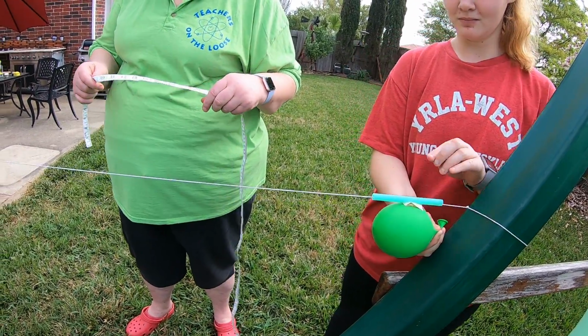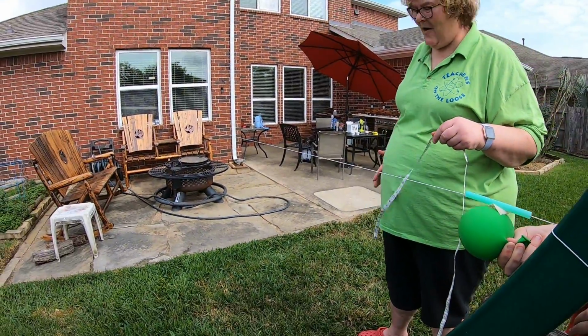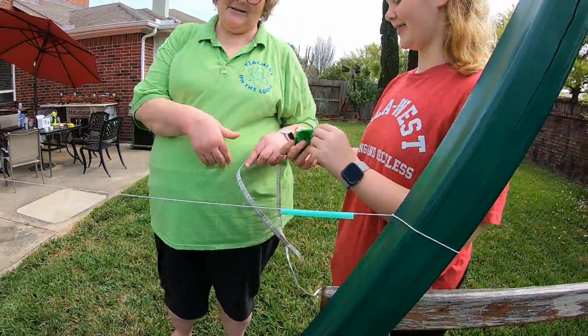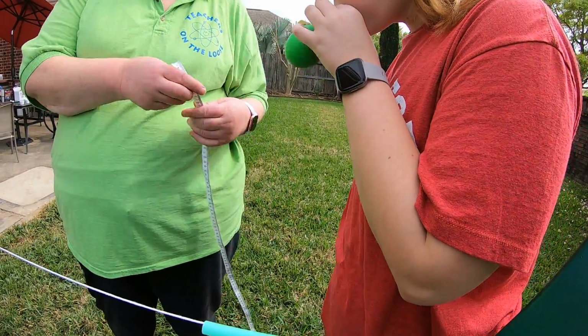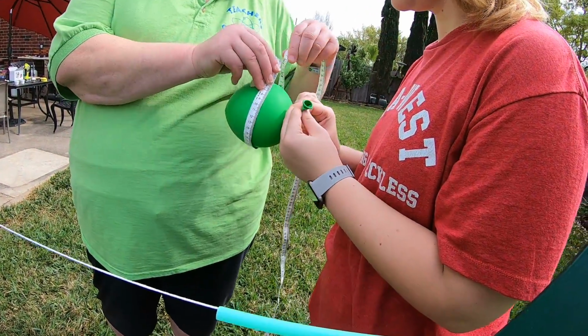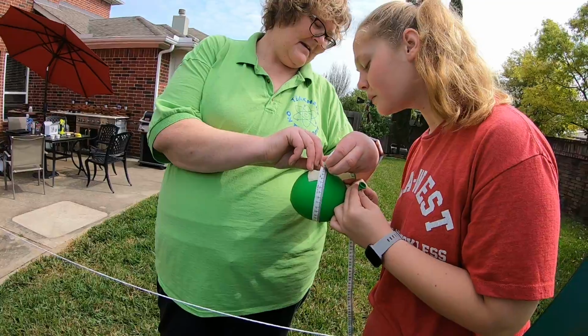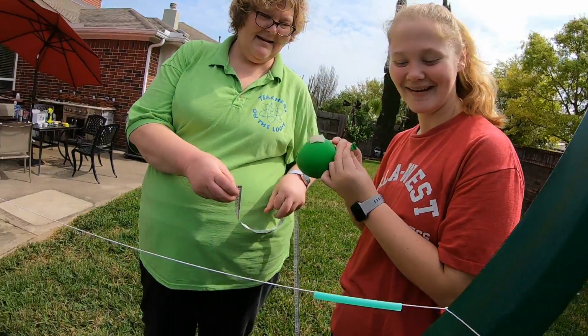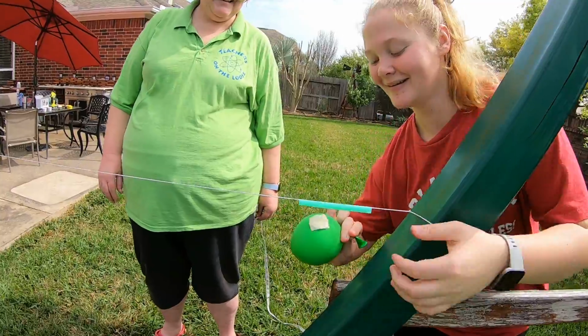All right. 3, 2, 1, go. I think I left the air out. Maybe we should try that one more time. Okay. When in doubt, redo the experiment and have a little fun. Because math and science is fun.